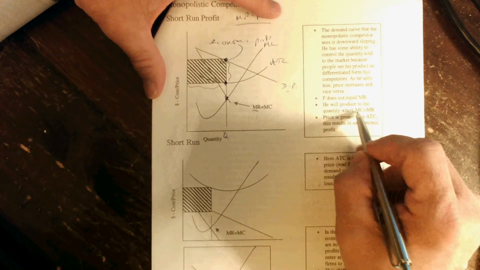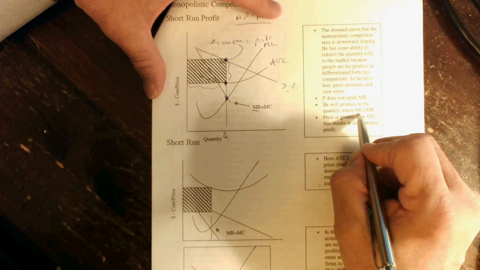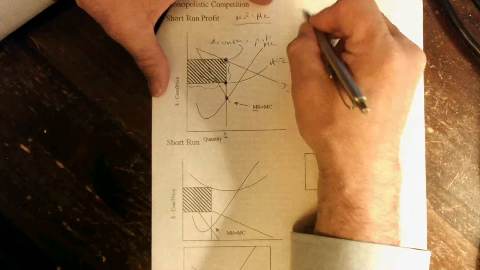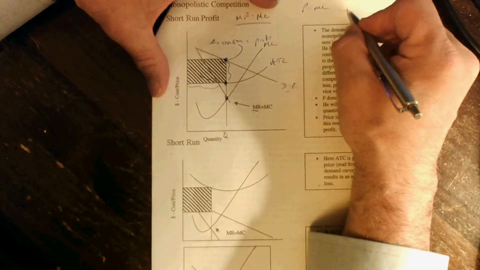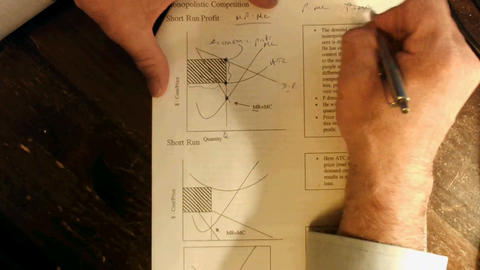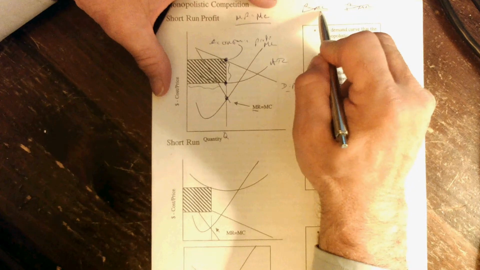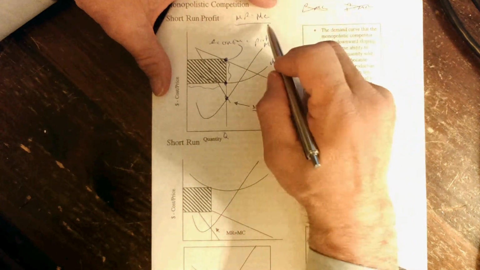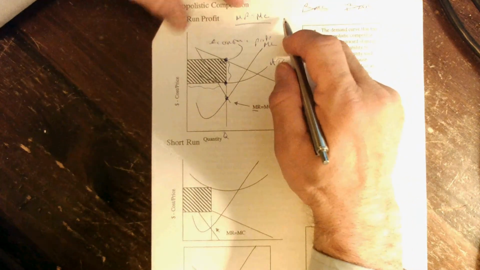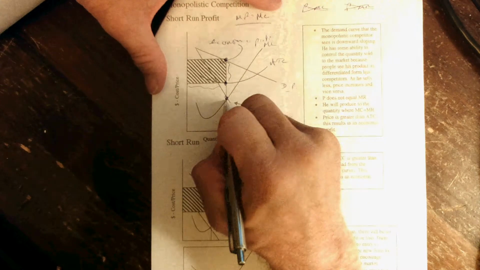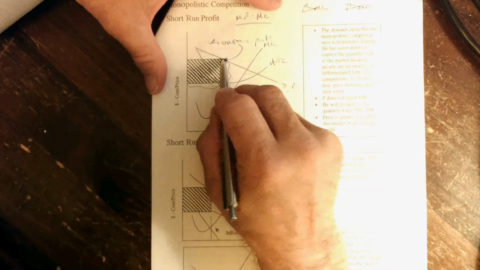He will not produce where price equals marginal cost. He will produce where marginal revenue equals marginal cost, because price no longer equals marginal revenue. These imperfect competitors have to decide whether they're going to produce where price equals marginal cost or marginal revenue equals marginal cost. And it turns out the best scenario, profit max, loss min, or shut down, occurs where marginal revenue equals marginal cost. That's here. So then you have to read the price from the demand line over here.